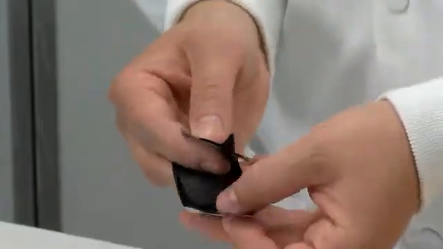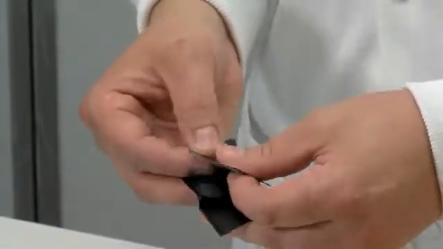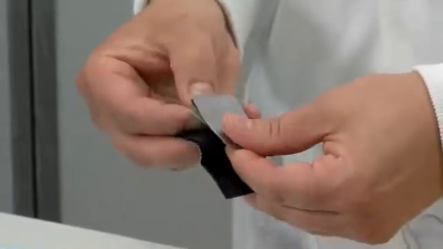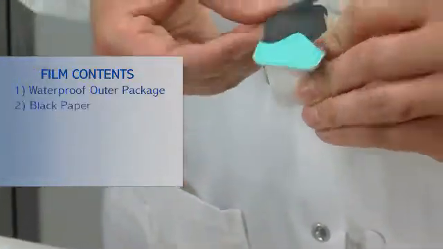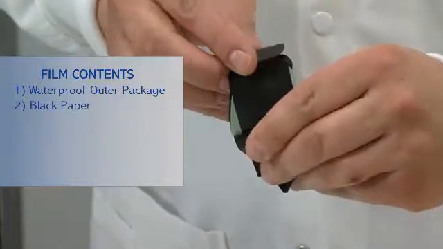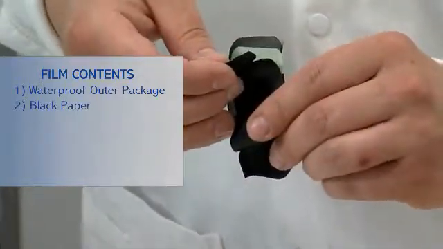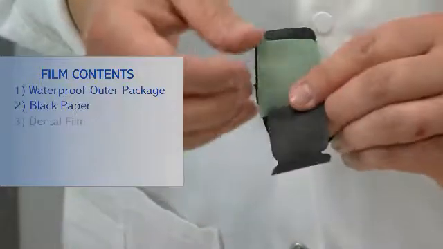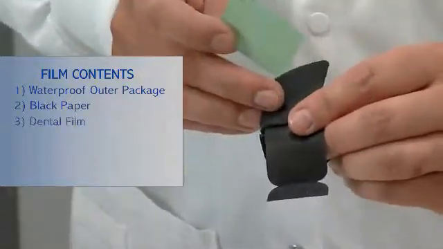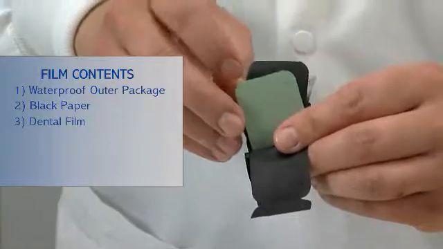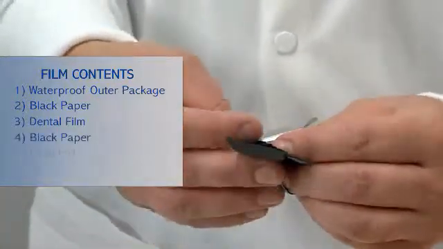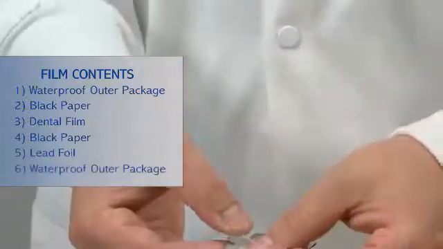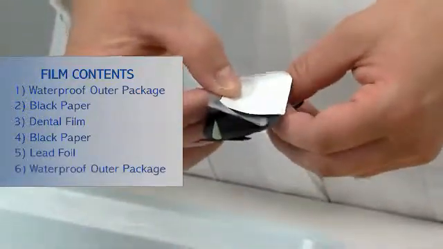Once you do that, you'll find the black paper and the lead foil inside. So when we're talking about the contents inside a film, if we're going from front to back, the contents would be the waterproof plastic cover first, and then next the black paper. The purpose of the black paper is to protect the film from light. Then in the very center we would have either 1 or 2 dental films, depending on the packet, covered by the other side of the black paper. And then the back has the lead foil, and then finally the last layer of plastic waterproof coating.